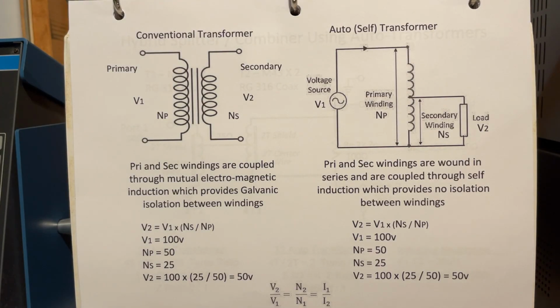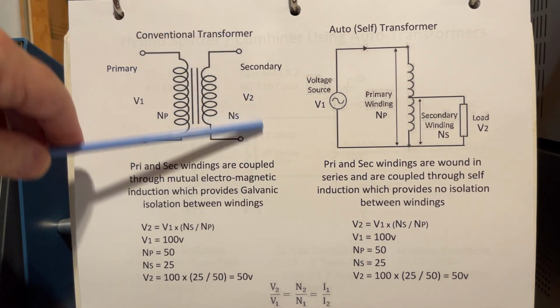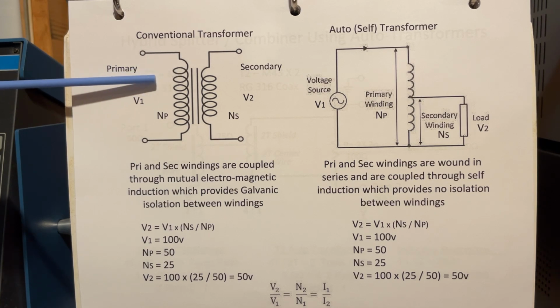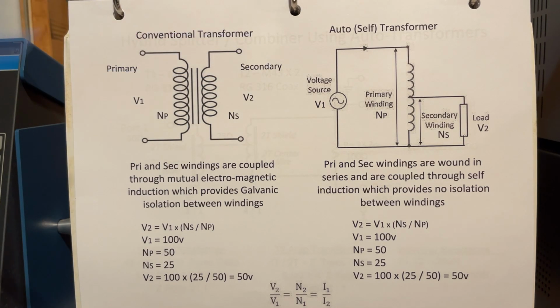Let's talk a little bit about what an auto transformer is, and I think the best way to understand that is to compare it to a conventional transformer. Most of us are familiar with conventional transformers. We have a primary winding and a secondary winding, and a turns ratio of the primary and a turns ratio of the secondary, and that determines what our output voltage would be. We have an input voltage V1, output voltage V2.